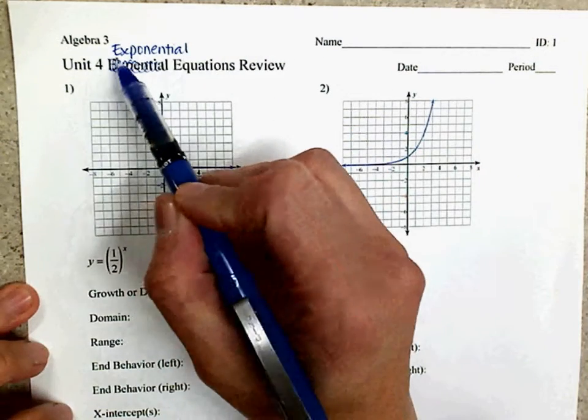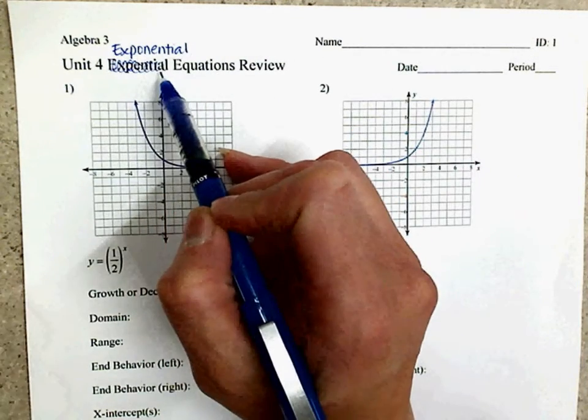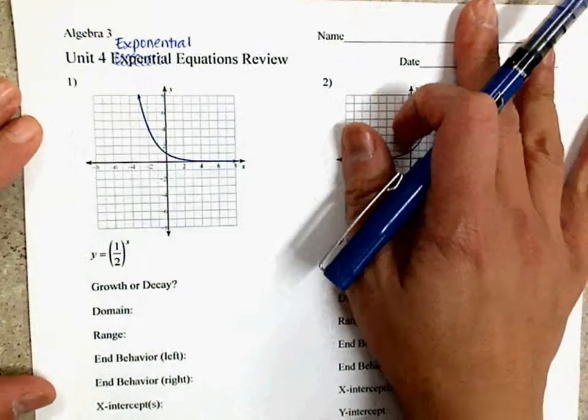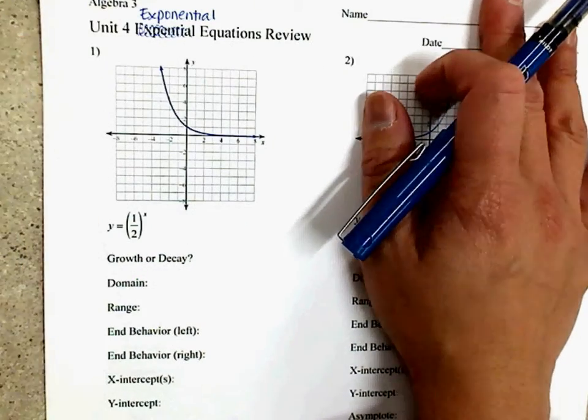So, Unit 4 Exponential Equations review. I apologize, that is misspelled. So let's look at number 1 and see if you guys remember a few things, okay?